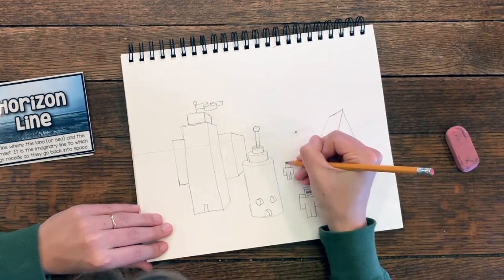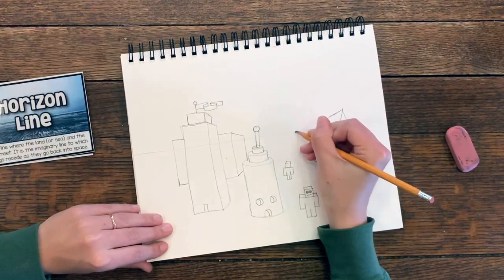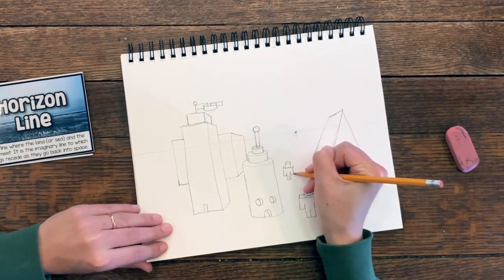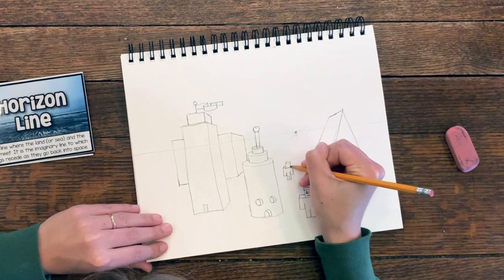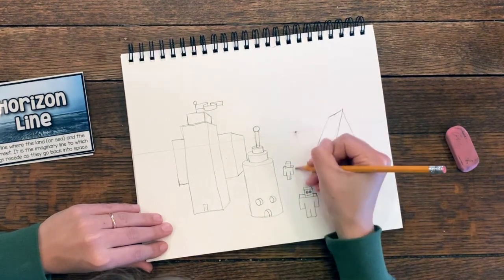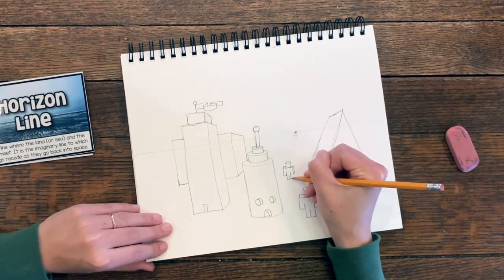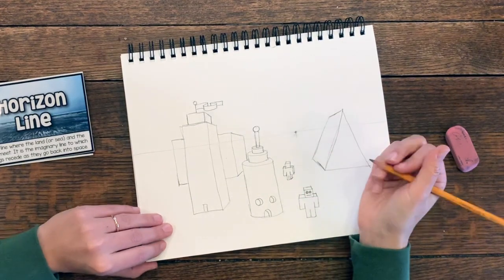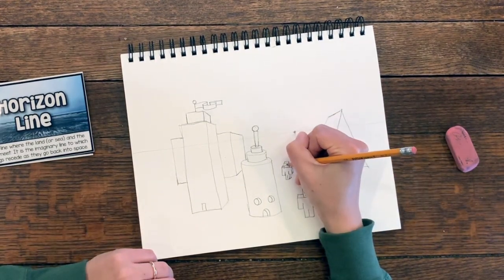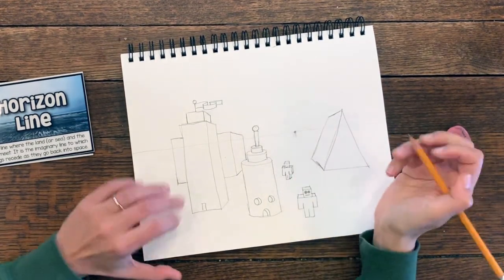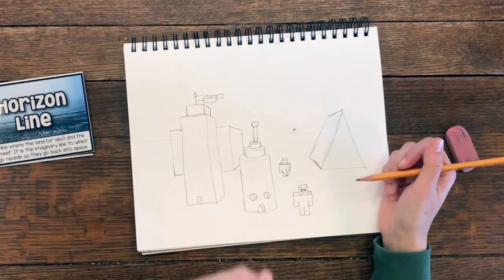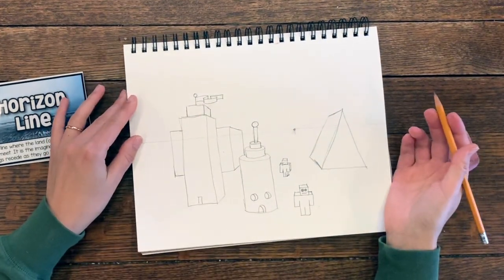And then I'm going to also go back to that vanishing point. This one I'm seeing a little bit of the side. And as things go back into the background, you're going to see less and less detail. So things that are closer to you are going to be a lot more detailed.